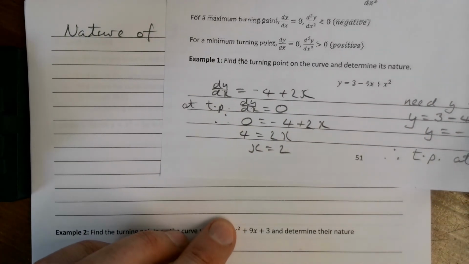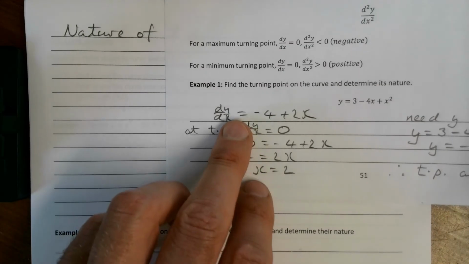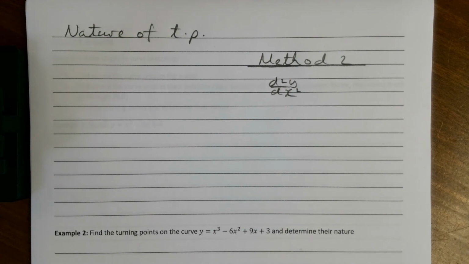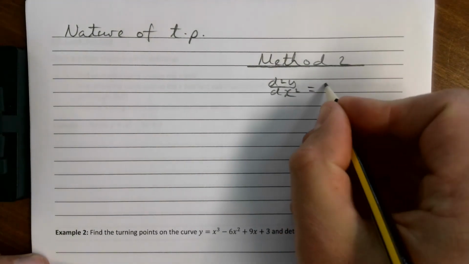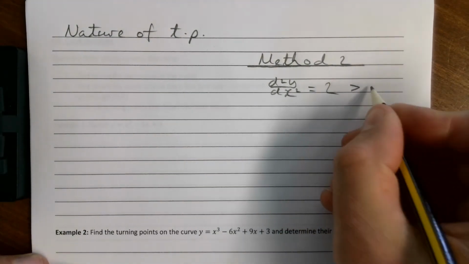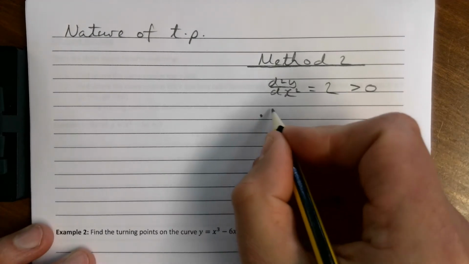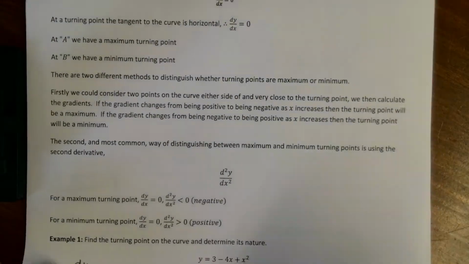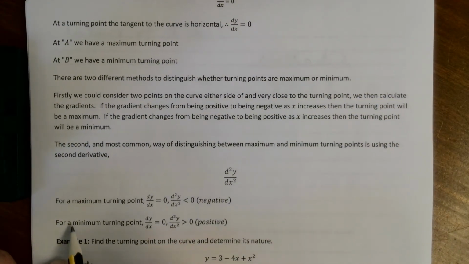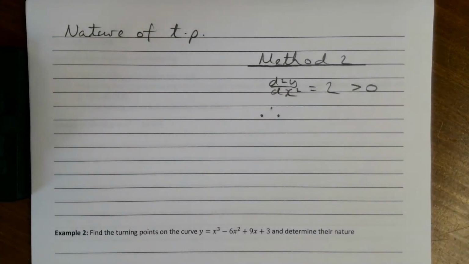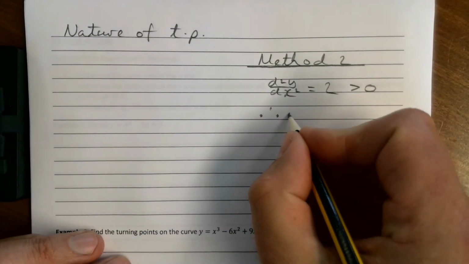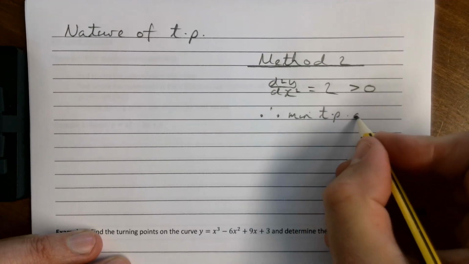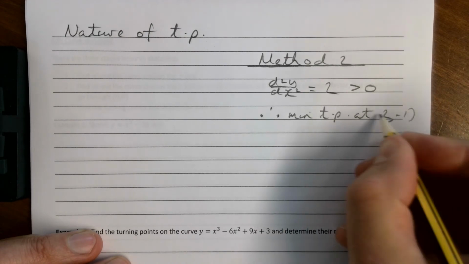So here was my dy by dx. If I differentiate this again, the minus 4 disappears and I just end up then with a 2. So d2y by dx squared gives us 2, and 2 is of course greater than 0. If it's greater than 0, then it's going to be a minimum. It's a minimum turning point at 2, minus 1.